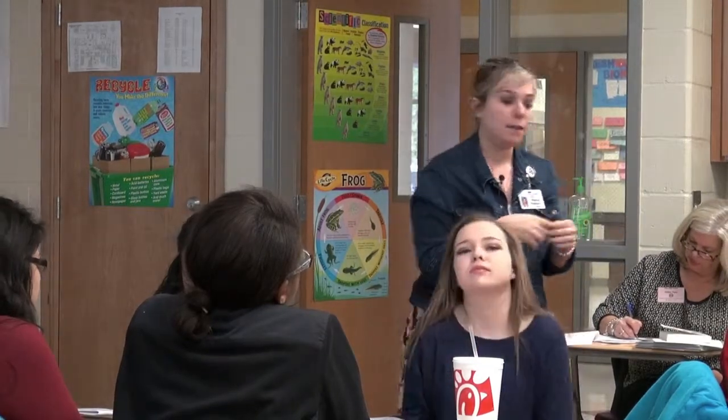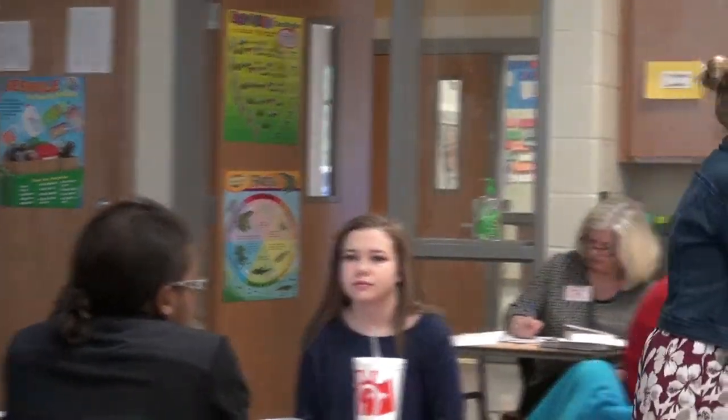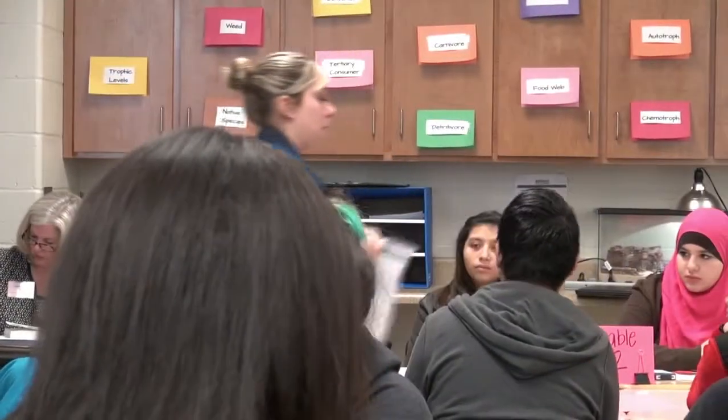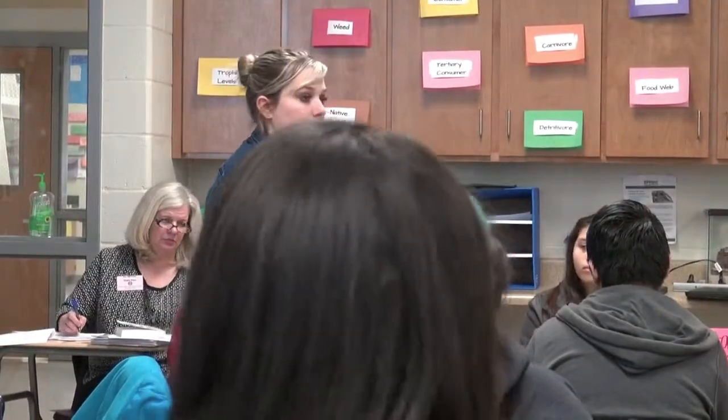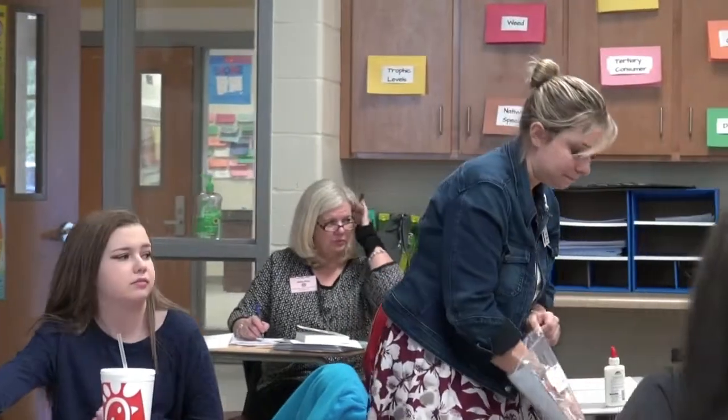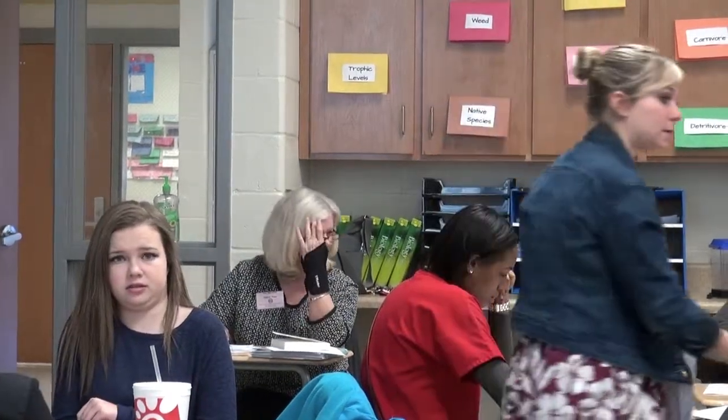But what you have in your lab packet, you can go ahead and get your stuff out with me as we're talking about it so you can see. So you'll have a magnifying glass so you can look at the bones a little bit closer to determine what type of bone that is. So you should have one magnifying glass.